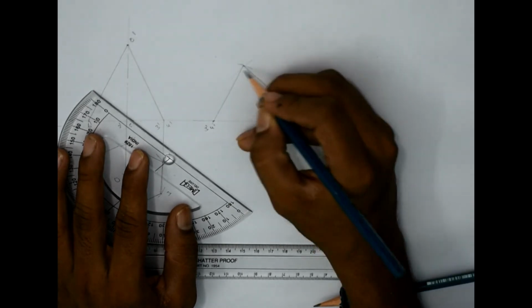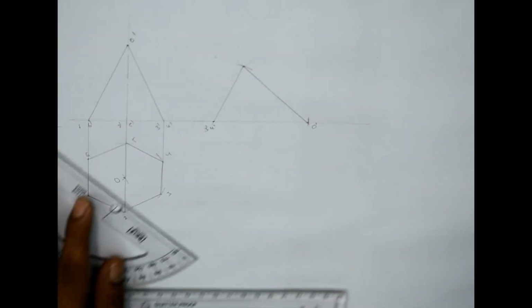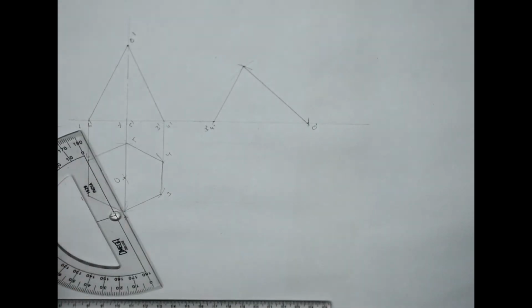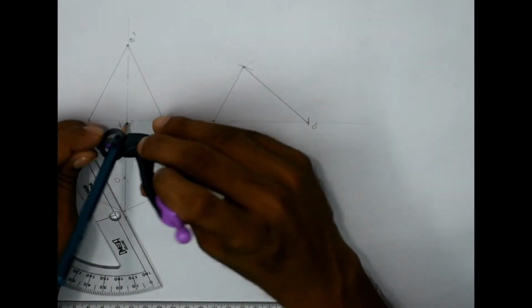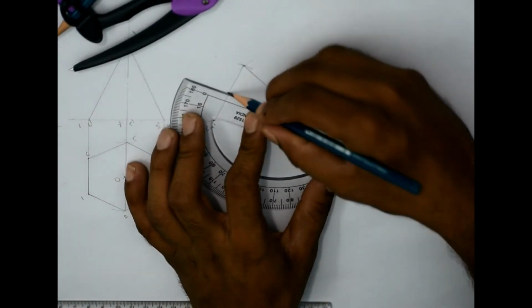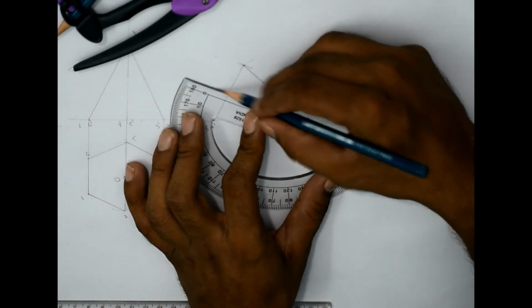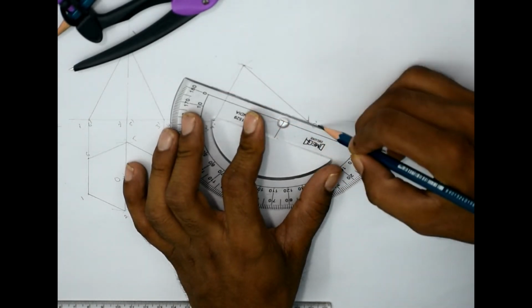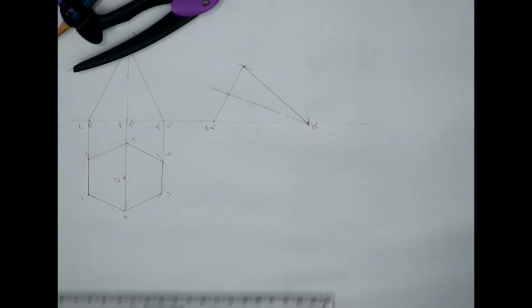Sorry, there's a slight mistake. We'll mark the center also. This is the center line.